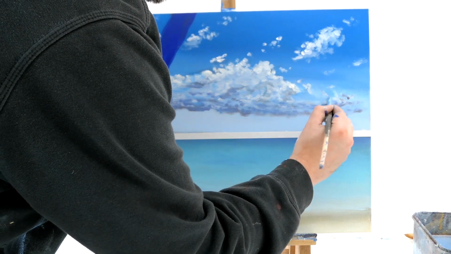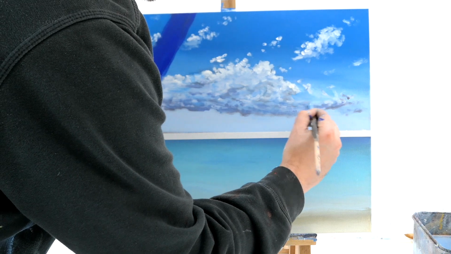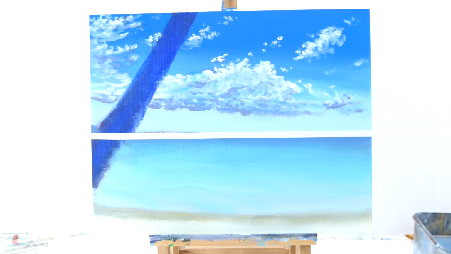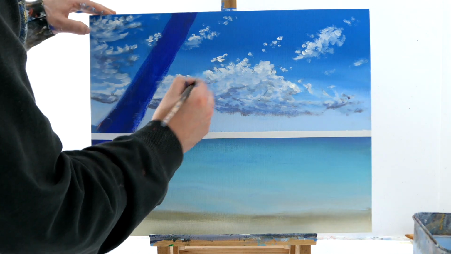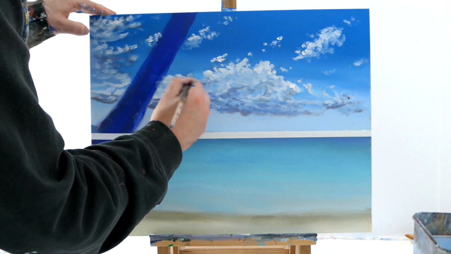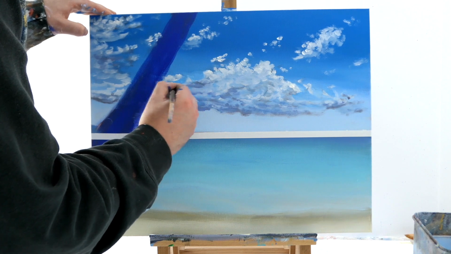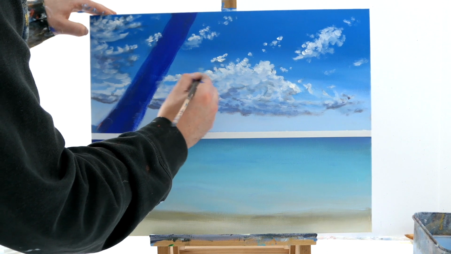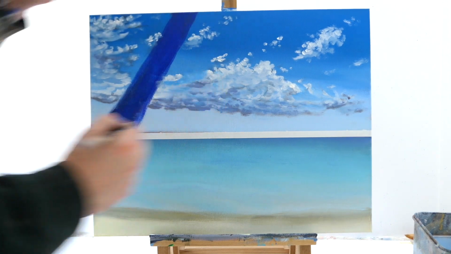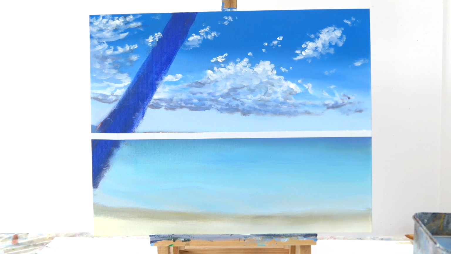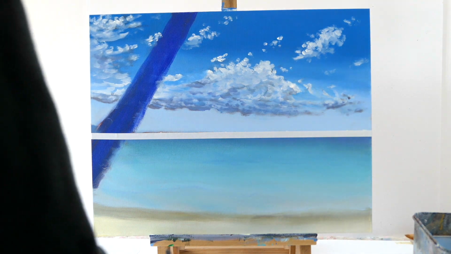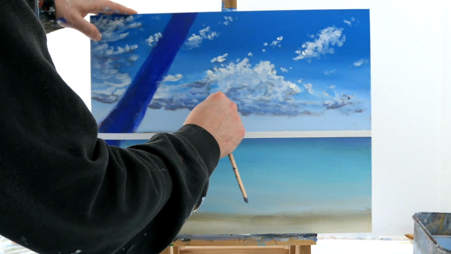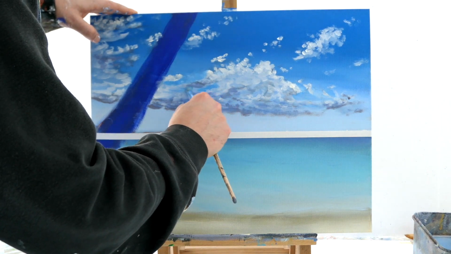So say there's no mistakes. If you ever make a mistake or you don't like something, just take a step back, see what you want to change, dry your work, mix the colour and just fix it. All I'm doing is adding a bit more sky and making my clouds look a bit more realistic, just putting in some gaps between the sky and the clouds, just some holes.